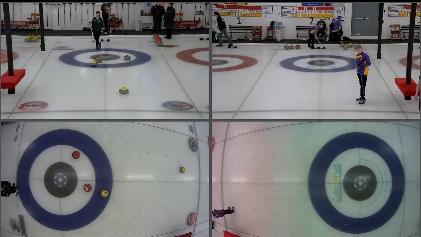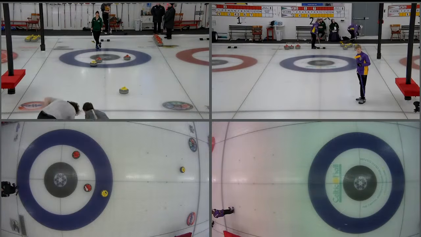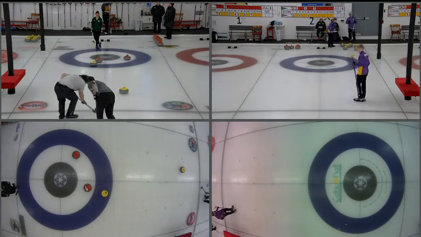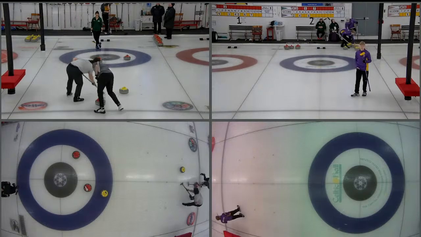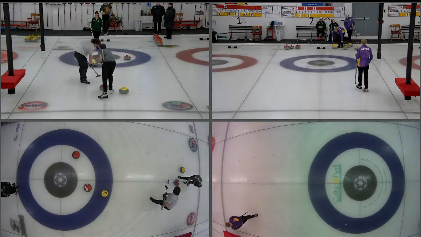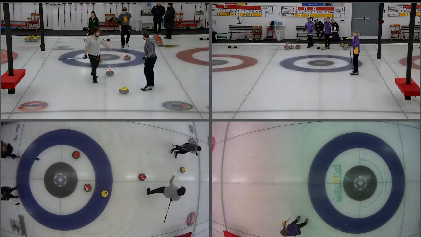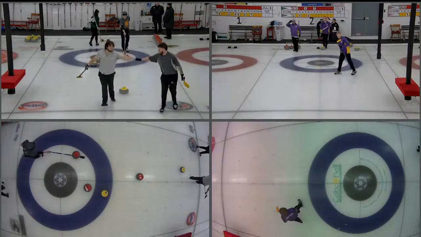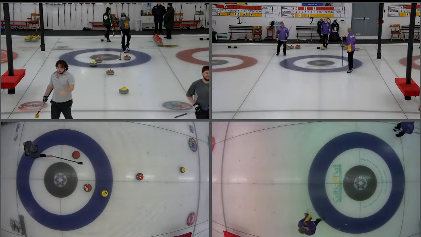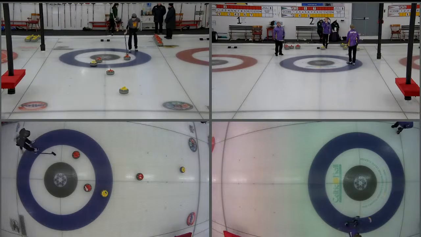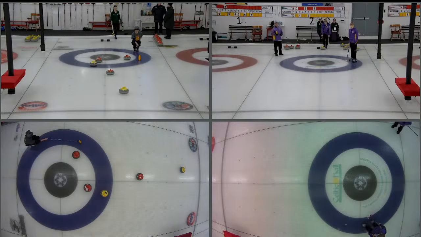Castleton just looking to throw up another guard. It's pretty nice. Controls the middle. Without a hammer, you want to plug that middle anyway, especially with a 2-point lead.